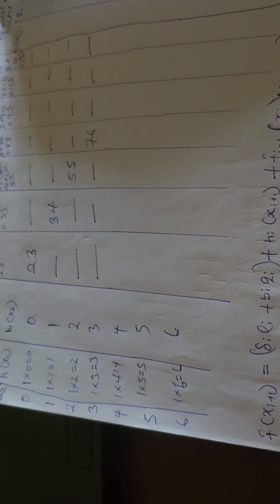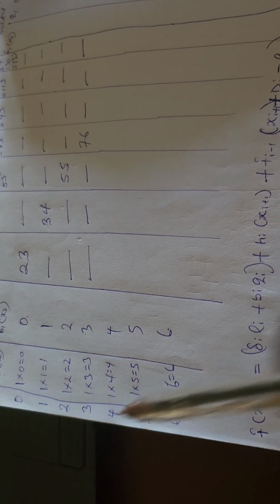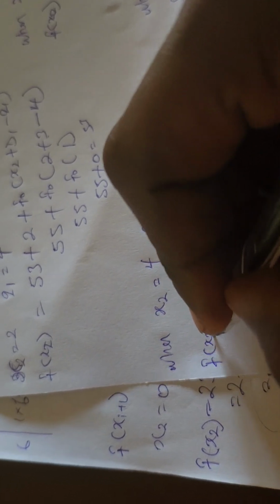So let's go to the next. When x2 is equal to 4 and q1 is equal to 2. So our f of x2, our setup and purchase cost at this particular point is 23.